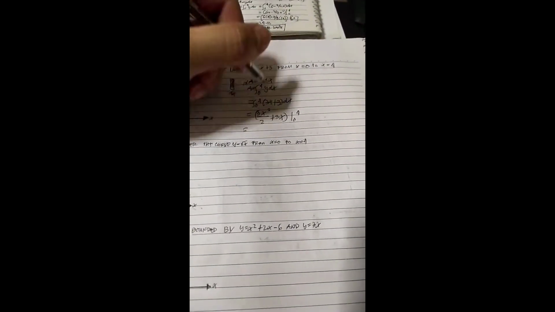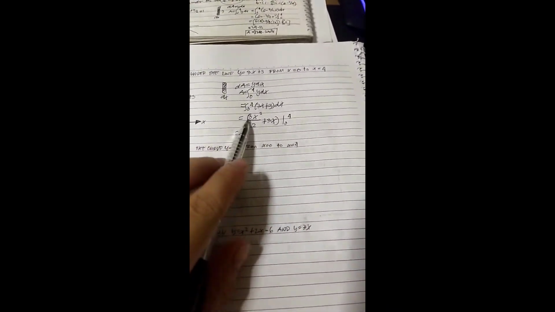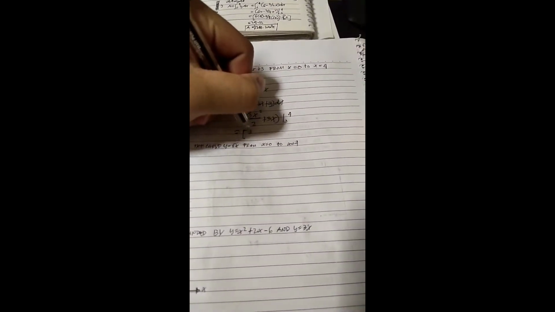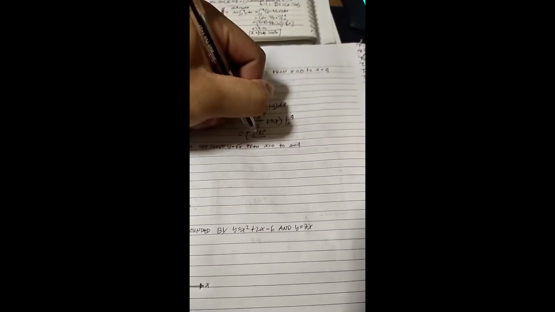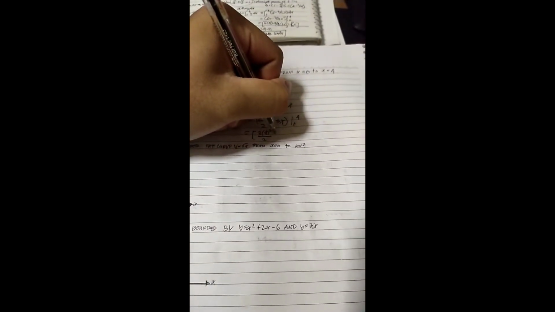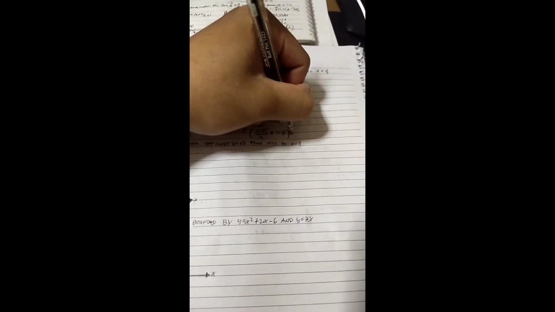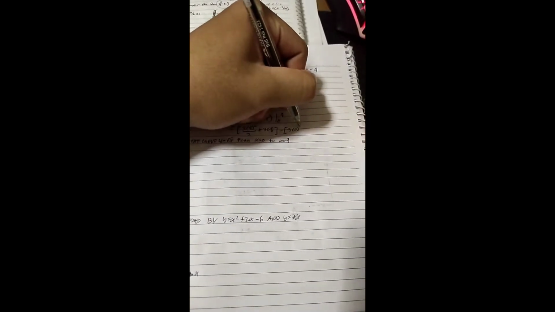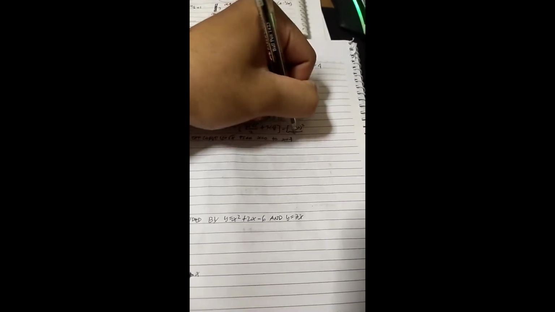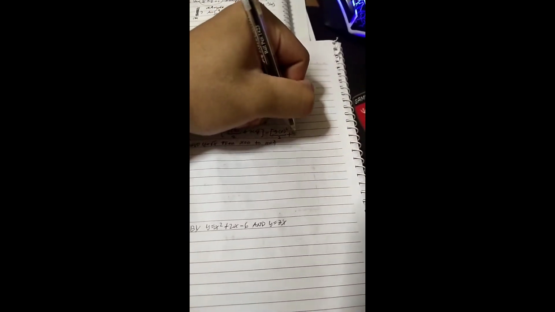So we will put the value in the x. So 3 times 4 squared over 2 plus 3 times 4, minus 3 times 0 squared over 2 plus 3 times 0.